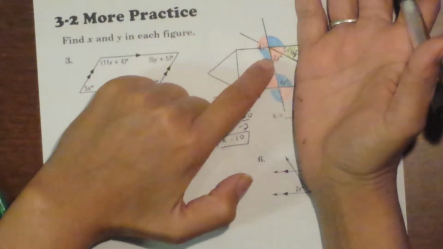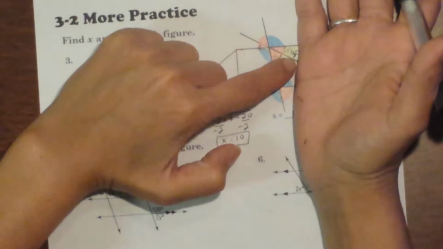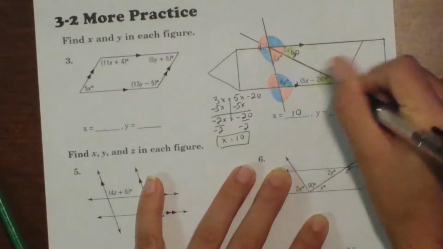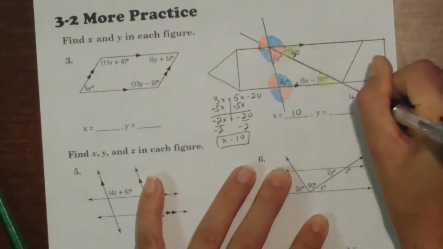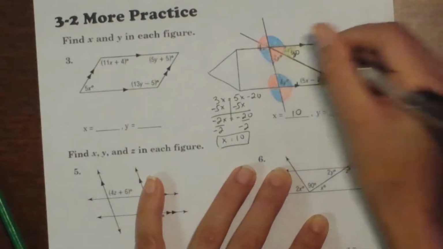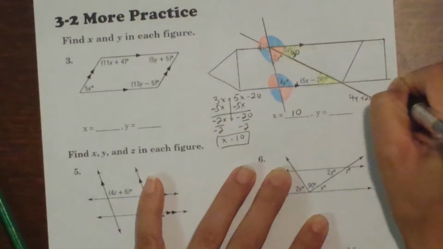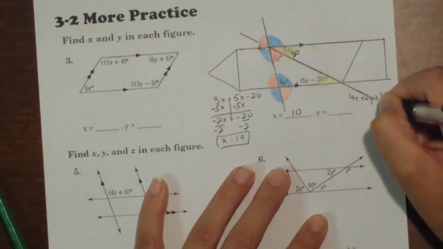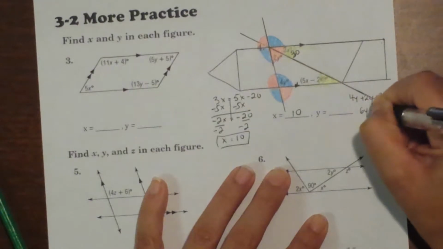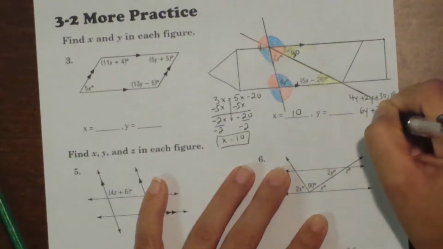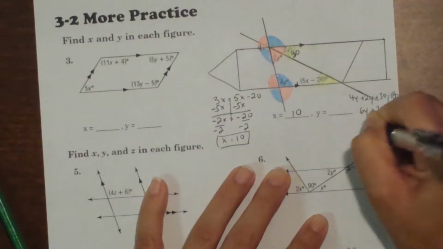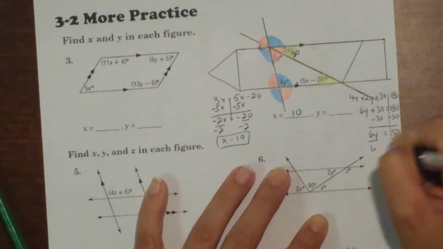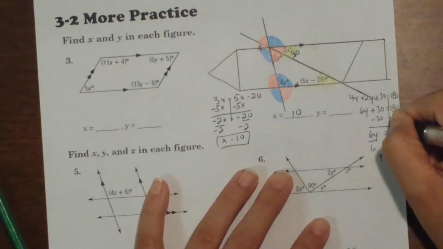So I have 4y plus 2y plus 3x, which is now 30. So my next equation is going to be 4y plus 2y plus 3x, which is now equal to 30, equals 180 because the colors are different. They're inside, they're consecutive, it's equal to 180. Solve this equation, so add like terms: 6y plus 30 equals 180. Subtract 30 from both sides. 6y equals 150.